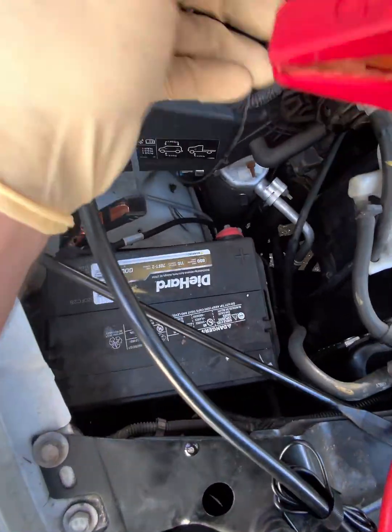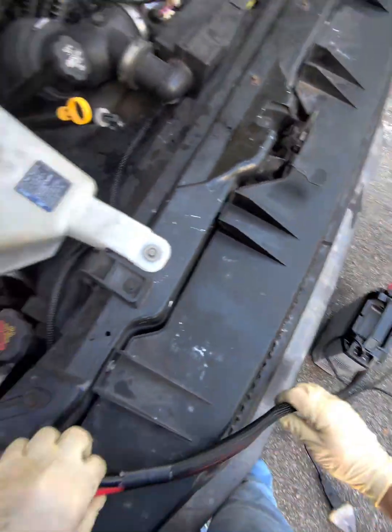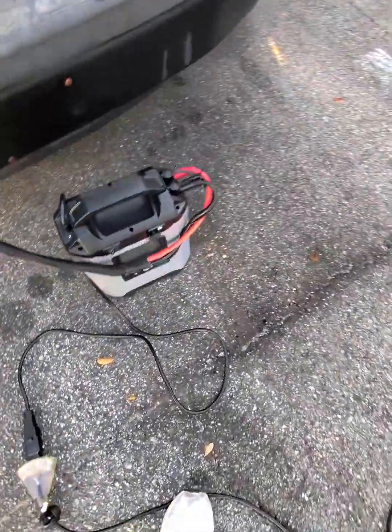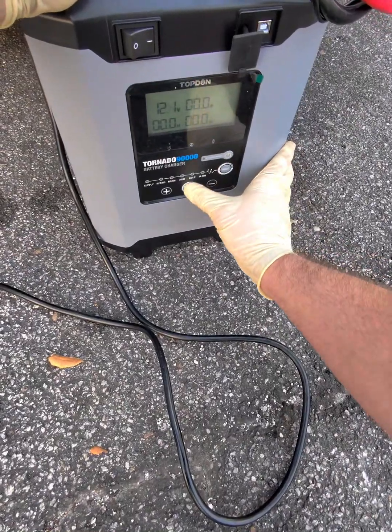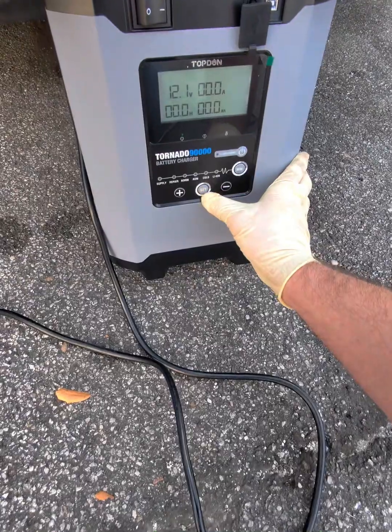Clippy, clippy. And clippy, clippy. I don't want these to actually pull anything. I think we'll be okay there. Stay. Let's get downhill. Alright, girl. Let's go through. Boom, boom, boom, boom.